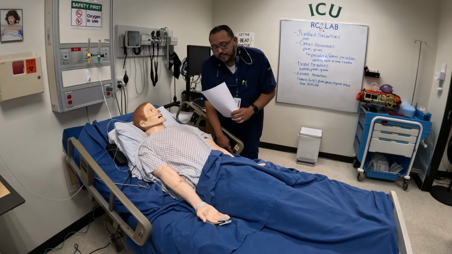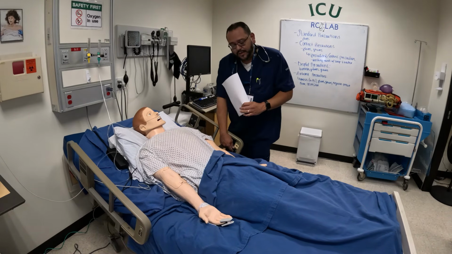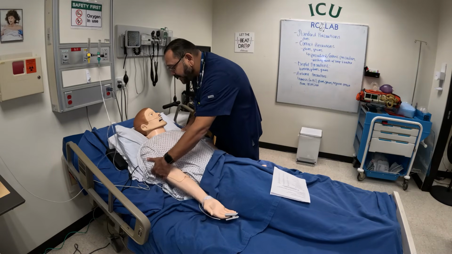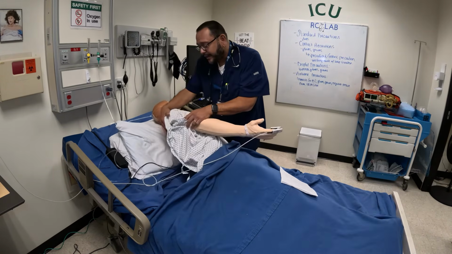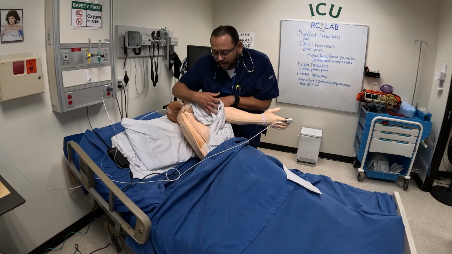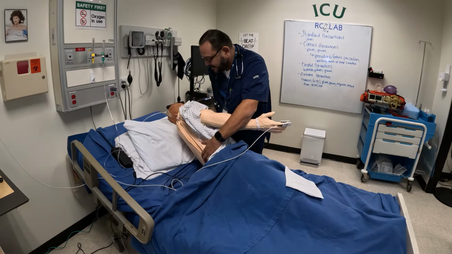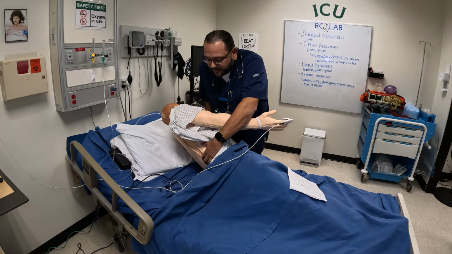So I am gonna turn Mr. Smith towards me so that we can see his back. So Mr. Smith, I'm going to have you come towards me, and I'm just going to take a quick look at your back. If it's hard for us to do this by ourselves, watch his face, don't let his face hit the rail. You can always ask for help.